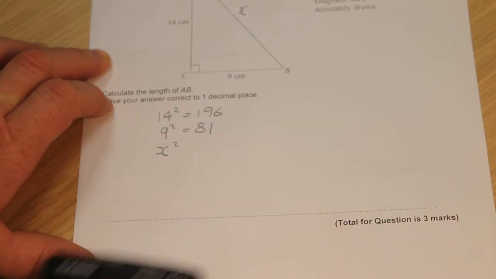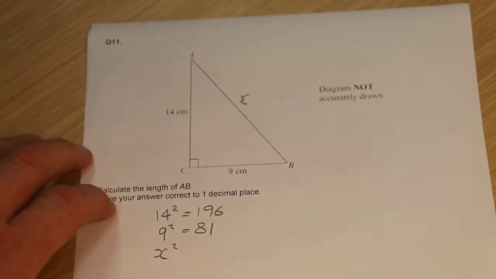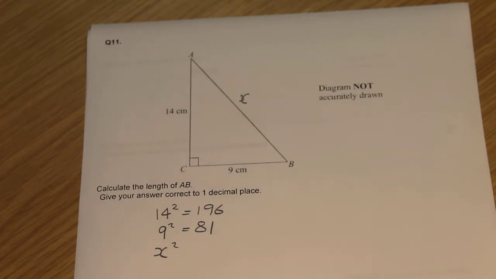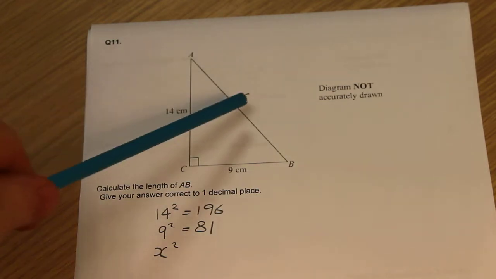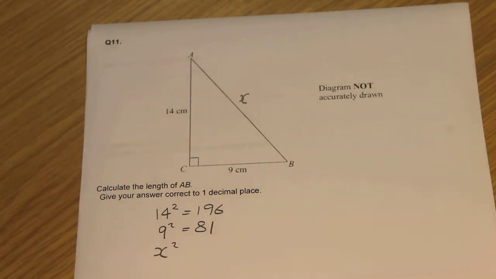Now, at this stage, I have got a choice. I can either add together the 196 and the 81, or I can subtract them. The choice that you have to make depends upon what side is missing. I know that the longest side is missing.